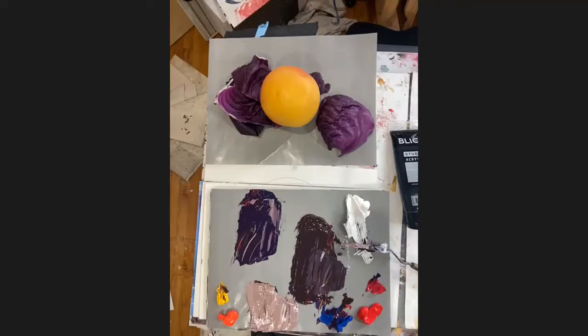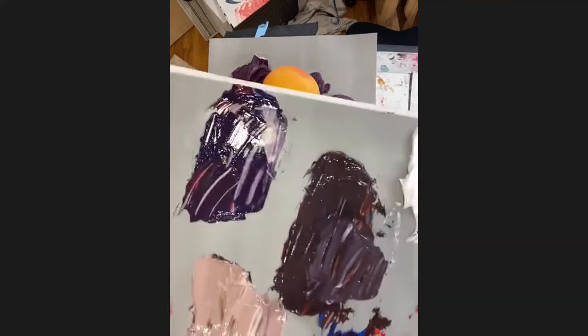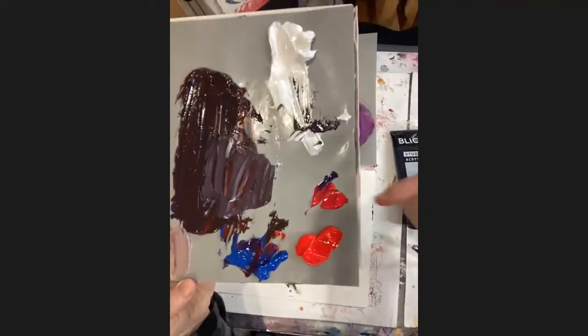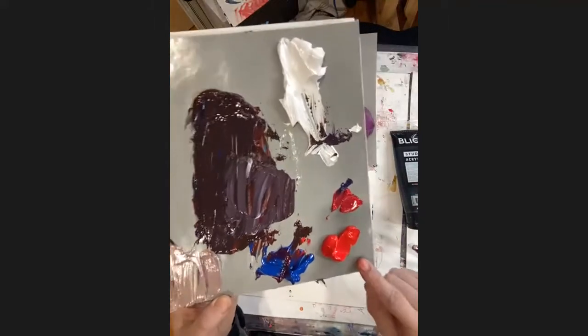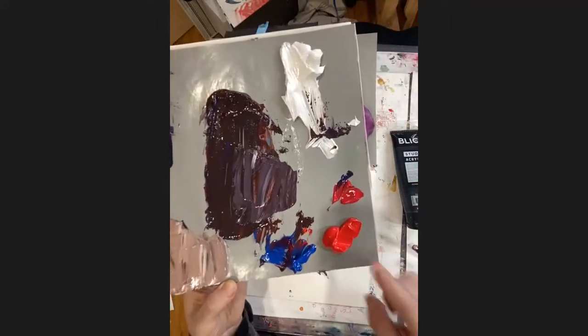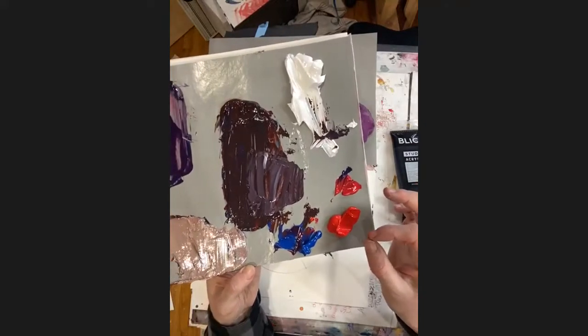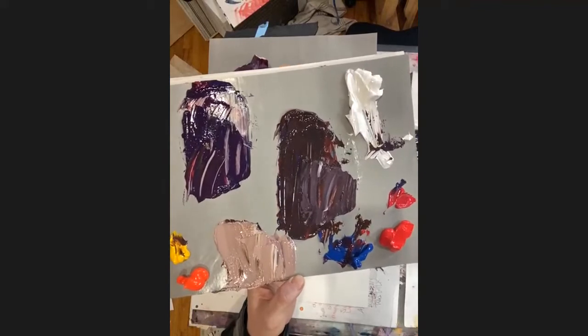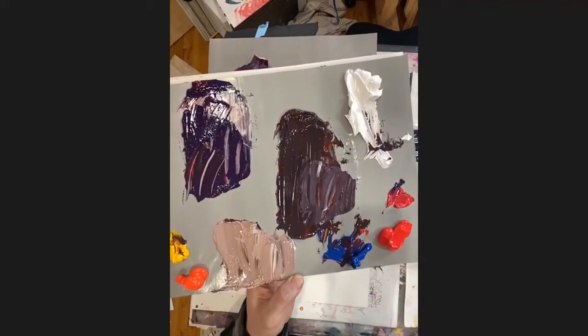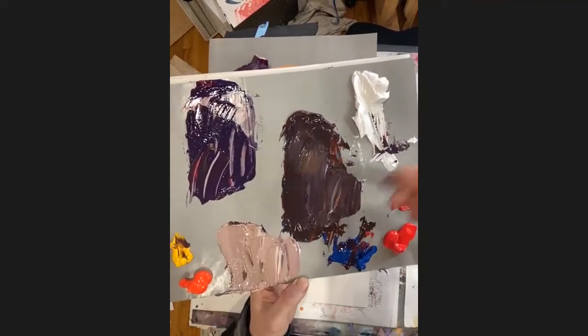Okay, so this is my example here. So what I did, you see a little closer. This is the quinacridone red. This is the cad red. You can see it almost looks a little orangey in the light, but it's a pretty basic red. But when I mixed it with the blue to make my purple, this is the purple that I got right here.